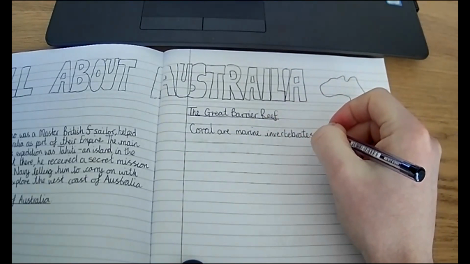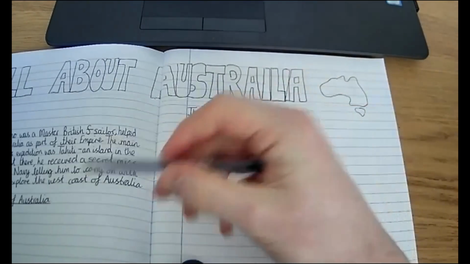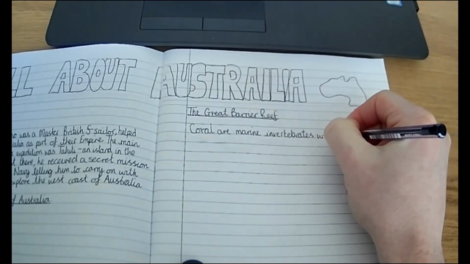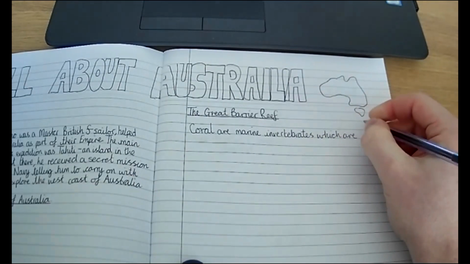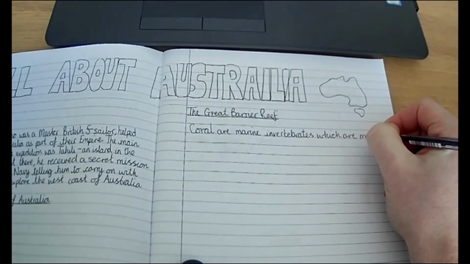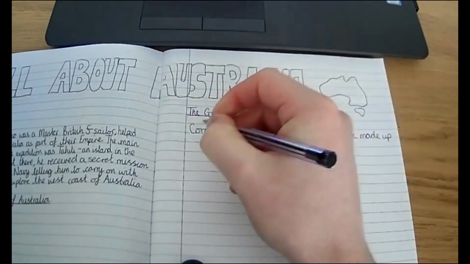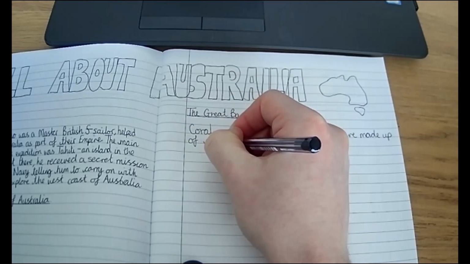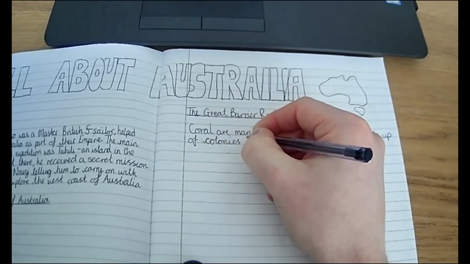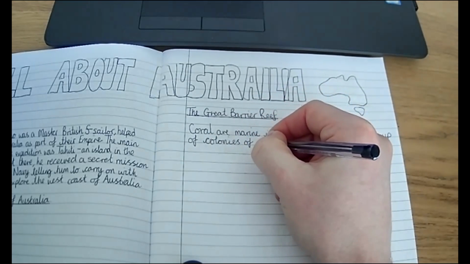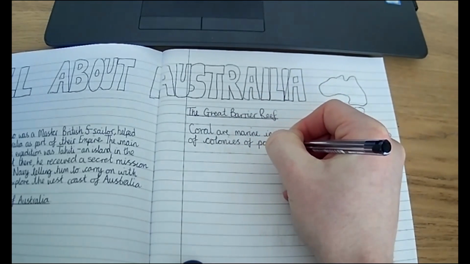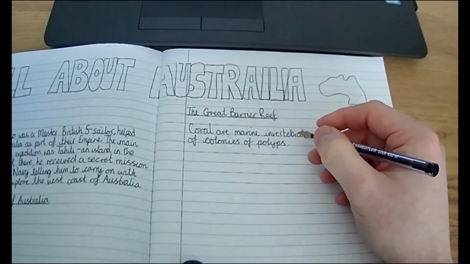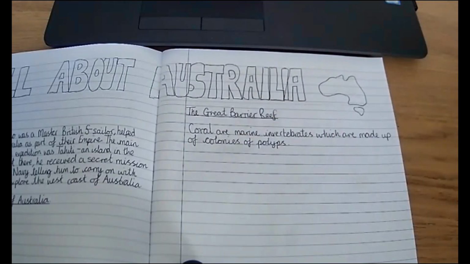Let's use another word. Let's relate it to colonies, which are, so now I've got my subordinating clause in here, made up of colonies, getting in geography from last week as well, of polyps. How intelligent do I sound right now? Science and geography in an English lesson, Mr. Barker. Are you crazy? Yes, I am. So that's what coral are, and then what's a reef?